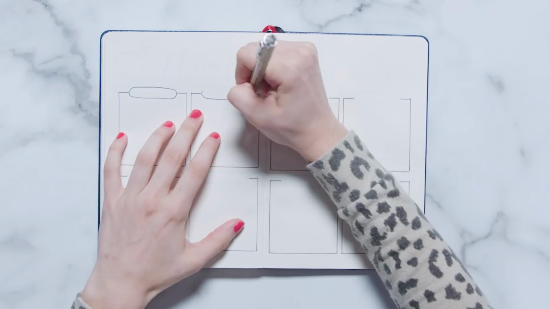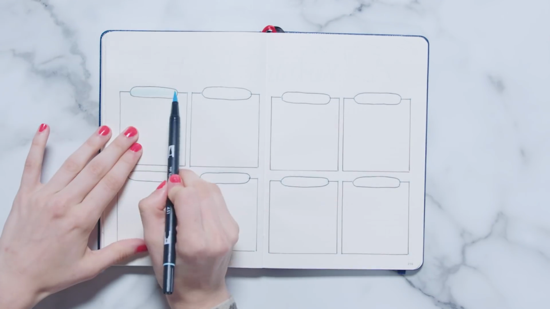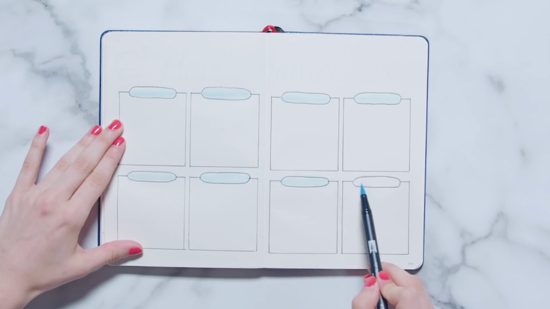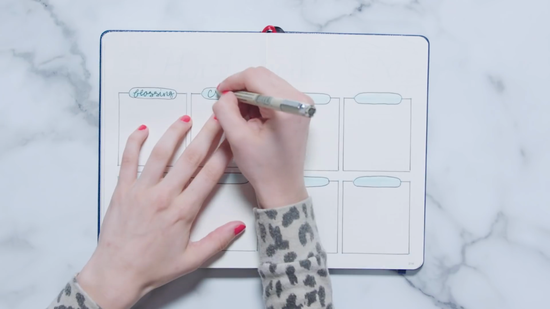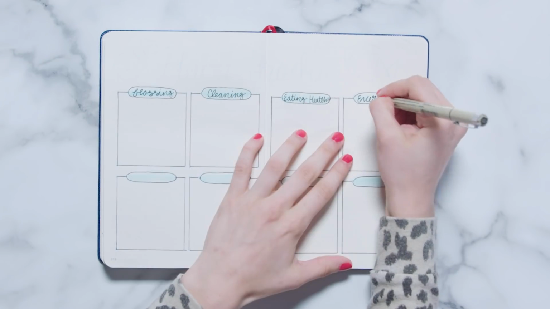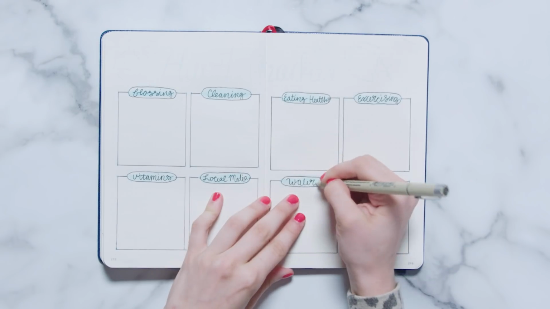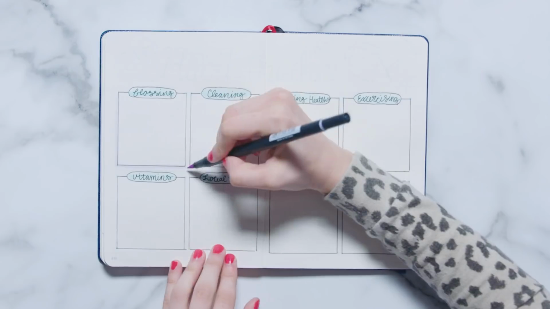At the top of each box, I drew a rounded rectangle that was 2 boxes tall and colored them in with my light blue marker. In each of the rectangles, I wrote the habit I wanted to track, so for this spread, I decided to log how much I was flossing, cleaning, eating healthy, exercising, taking my vitamins, using social media, drinking enough water, and volunteering. But feel free to replace these habits with ones that you'd rather track.